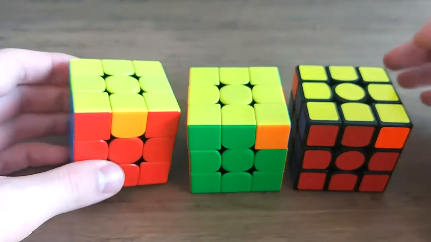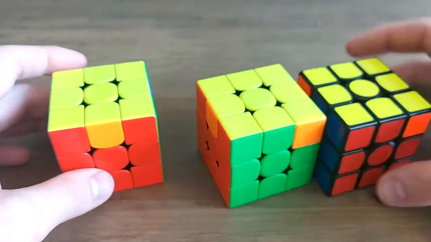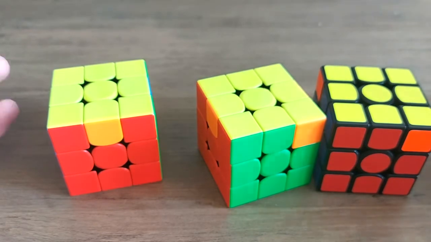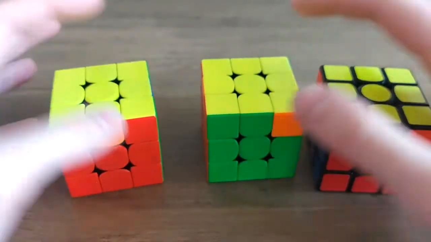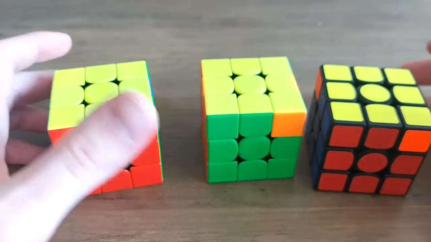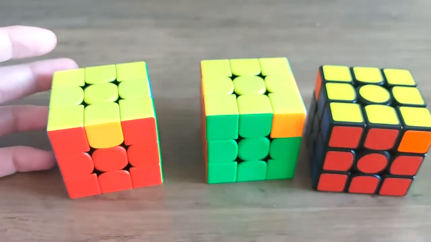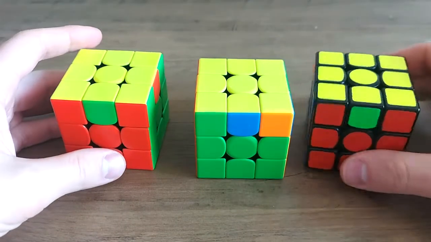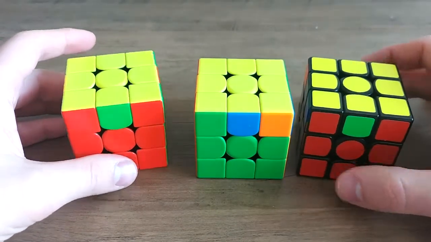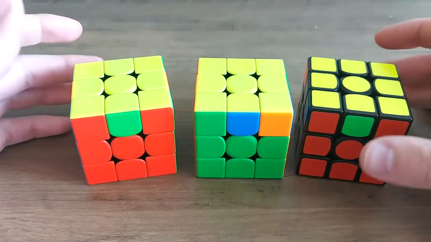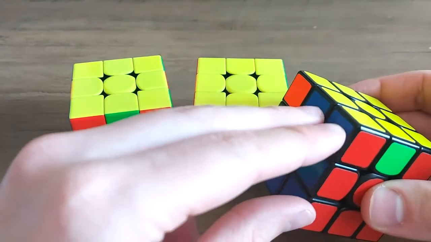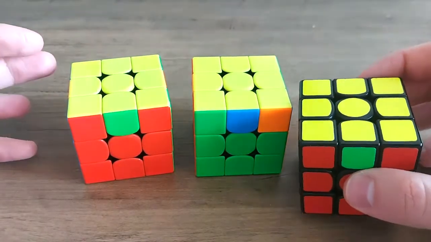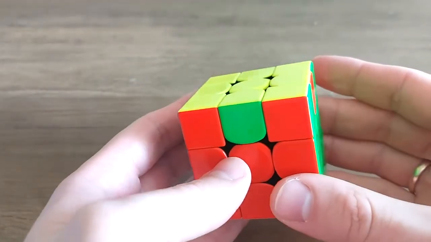For some PLLs like Zperm, Zperm, Zperm and so on, very easy AUF recognition because you have your blocks or corners staying in the same place. But for some like Zperm, Gperms and Aperms and so on, are really hard to recognize AUF because the blocks won't stay in their position after you do your PLL algorithm. Let's start with the Zperm.